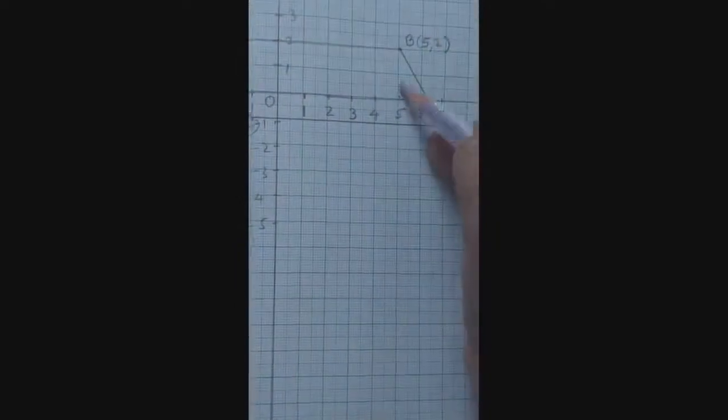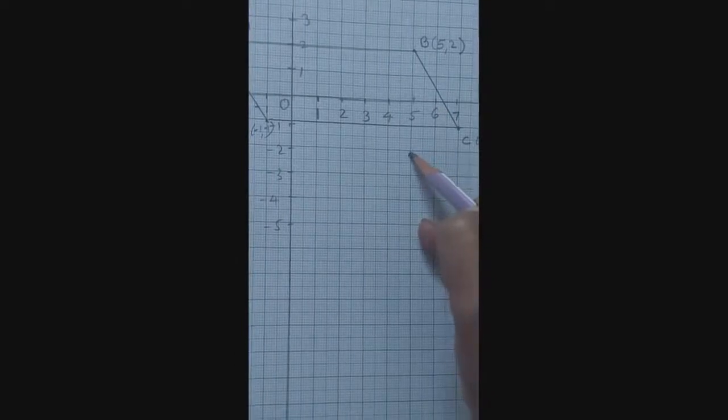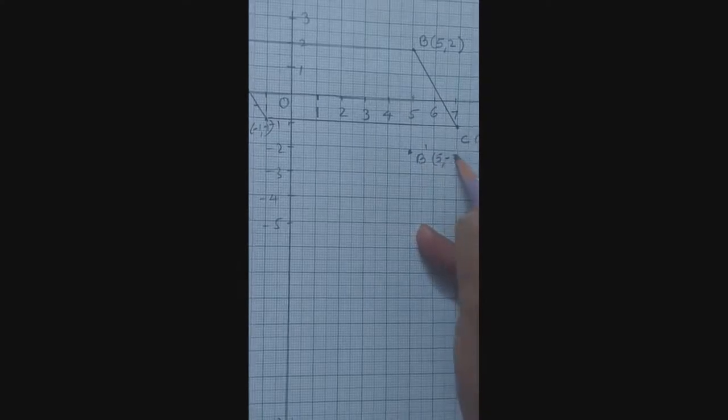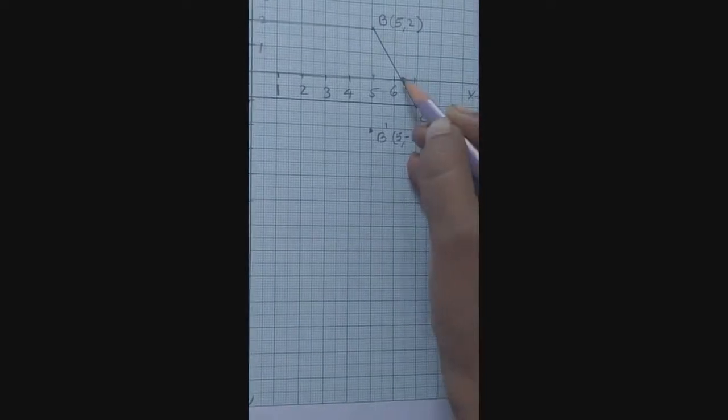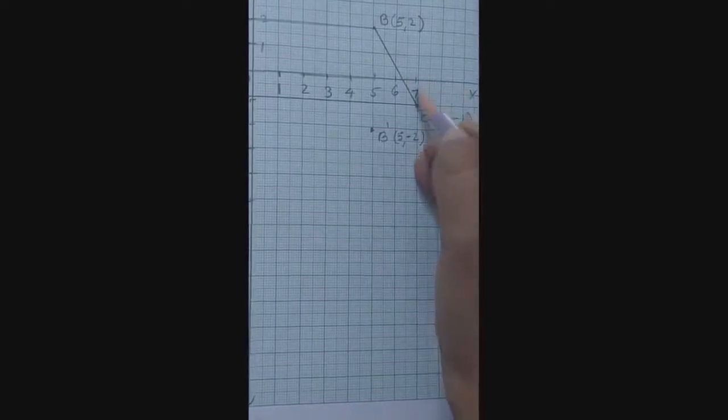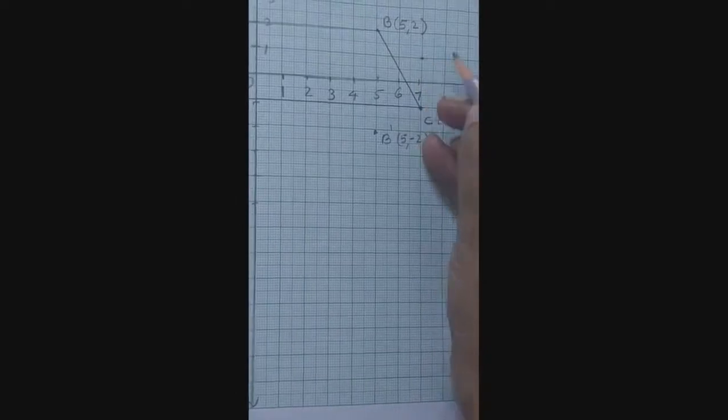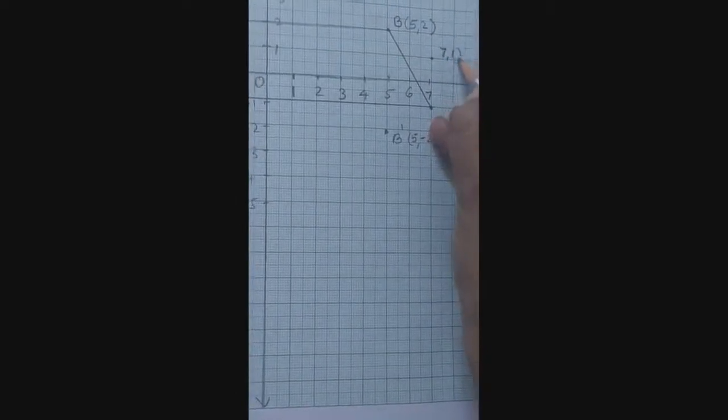Next, point B. So here you can see this is point B, 5, 2. Again 2 centimeters means downside also 2 centimeters here. So this is point B dash. Coordinates are 5, -2. This is point C. Coordinates of point C are 7, -1. So if this is the point we want to reflect under x-axis, we get its reflection here, whose coordinates are 7, 1. This is C dash.